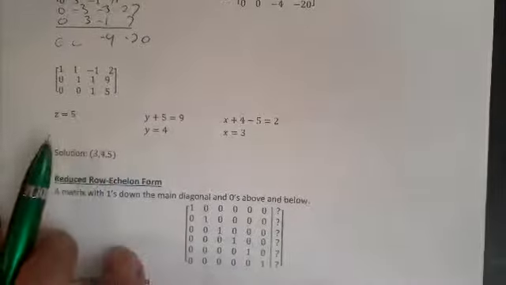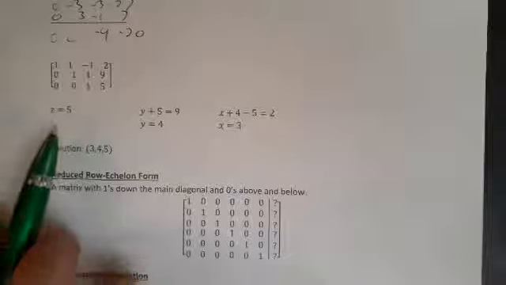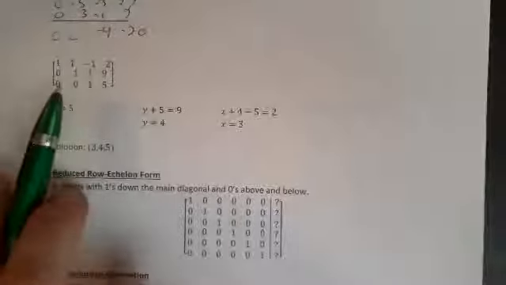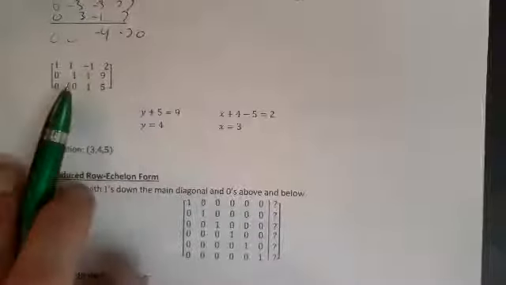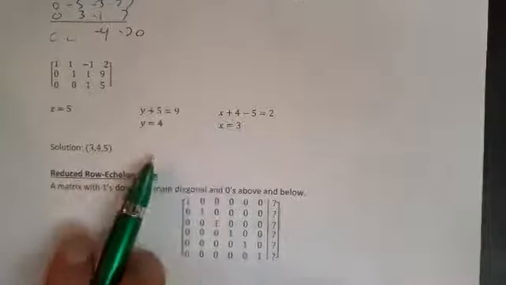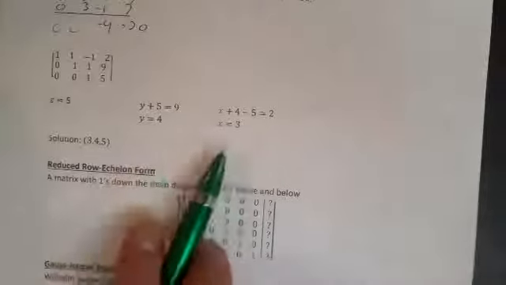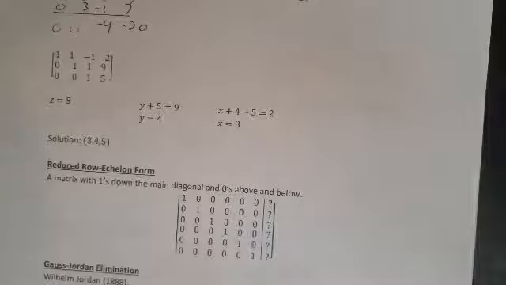We can go back and write our equations. That bottom row gives me z equals 5. This next line gives me y plus z, or y plus 5, equals 9. We can solve for y, then solve for x, and you can get the solution 3, 4, 5.